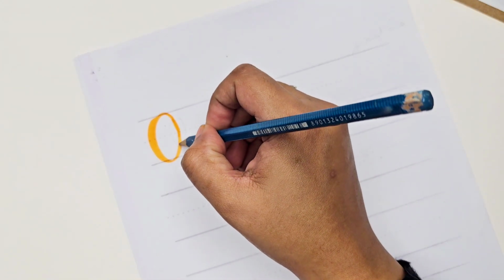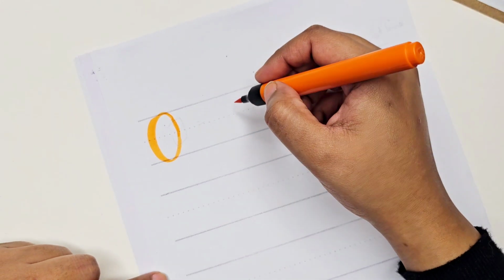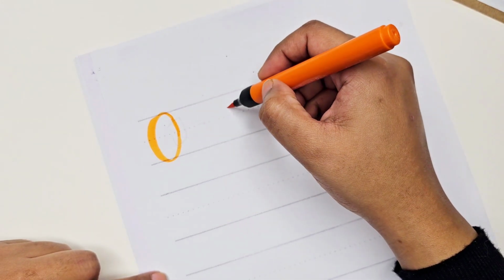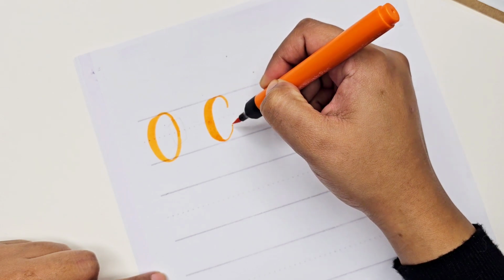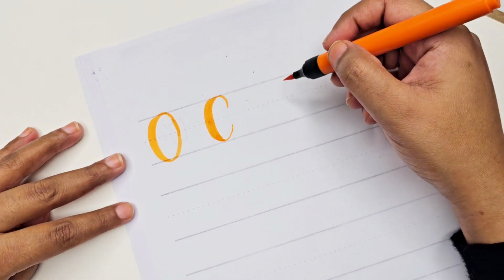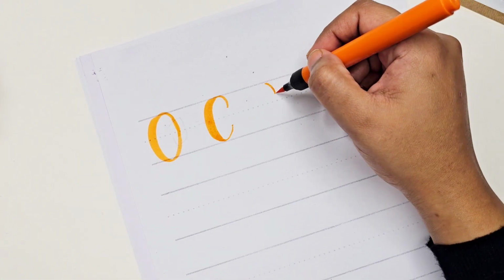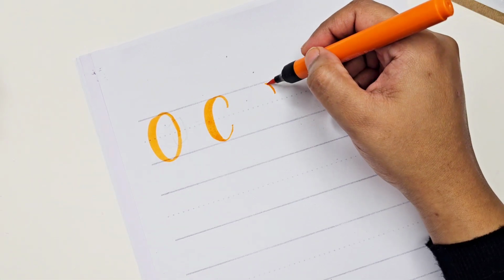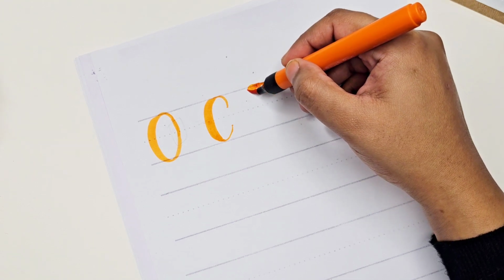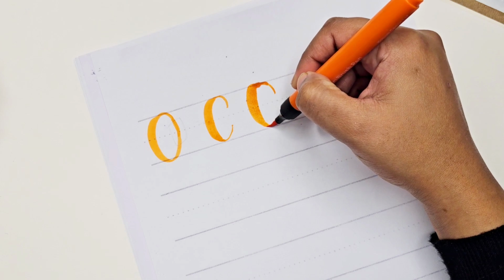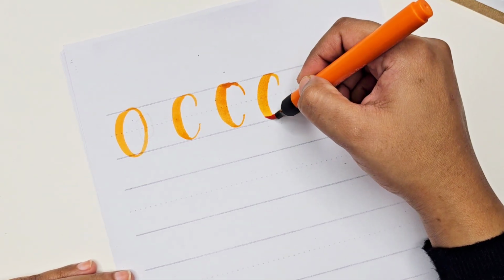This whole part you have to omit, and then you can see that you have got C. So when you're making an oval, make an oval, and you have to stop here, right? When you are going upwards, the pressure on the nib is low, and then you take a round, and then you take hold of the nib and apply pressure, and then you make C. So something like that.